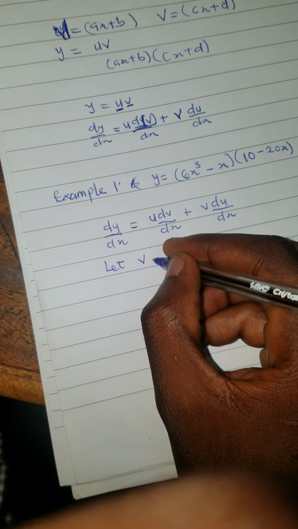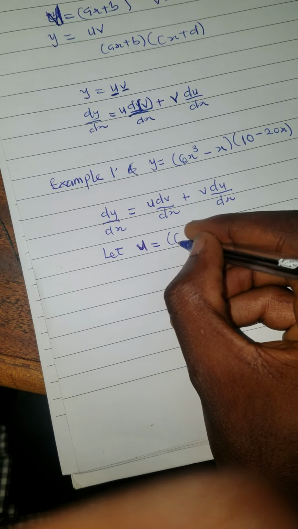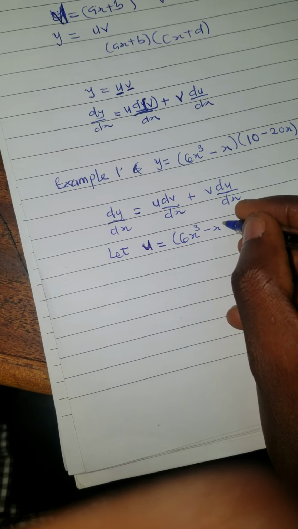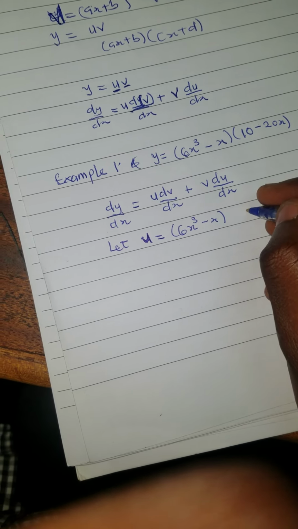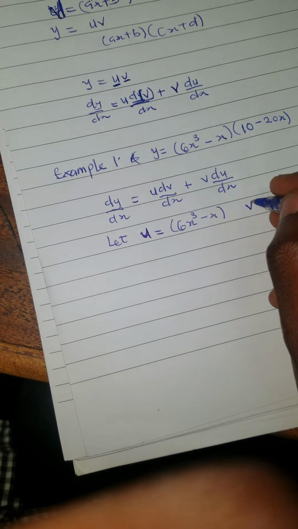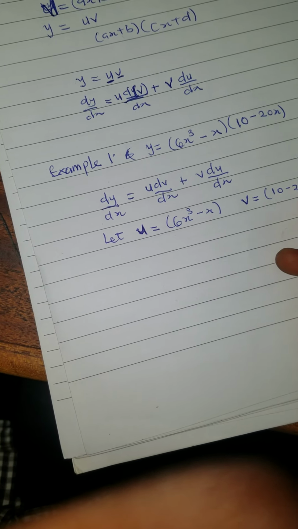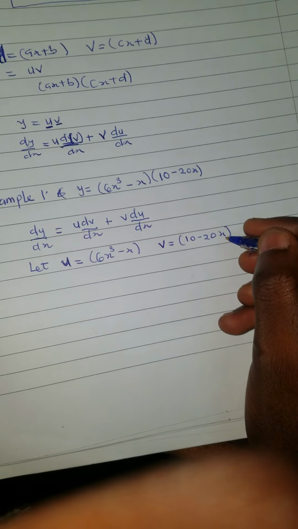Let u equal 6x cubed minus x, and v equal to 10 minus 20x.